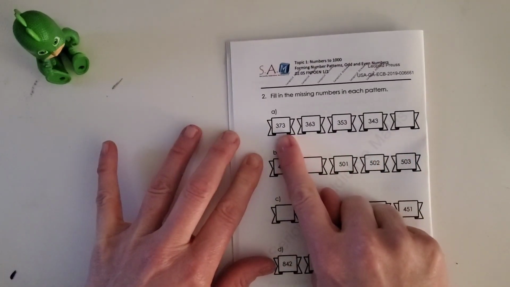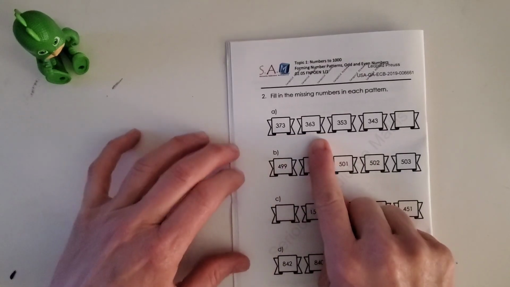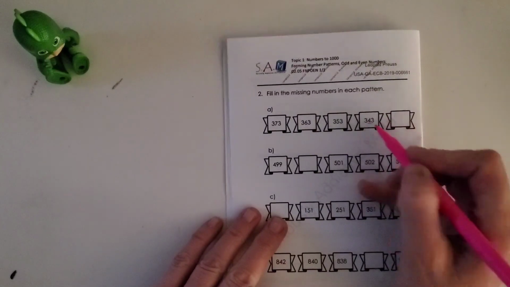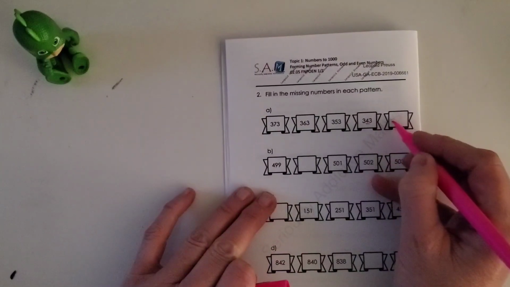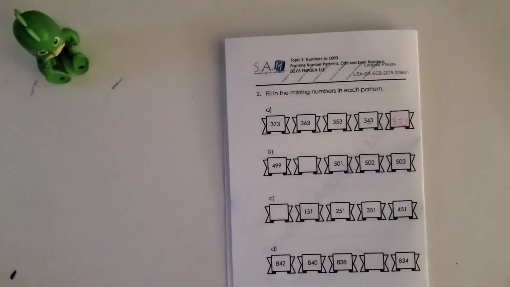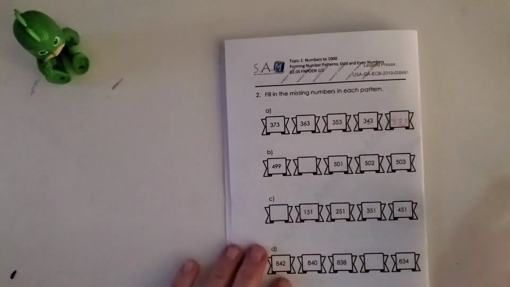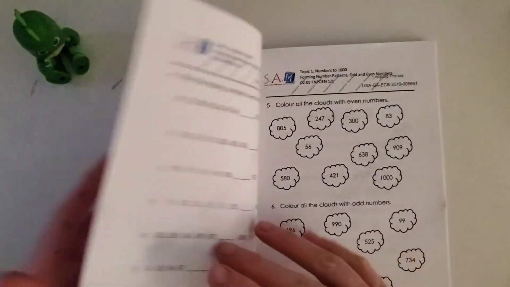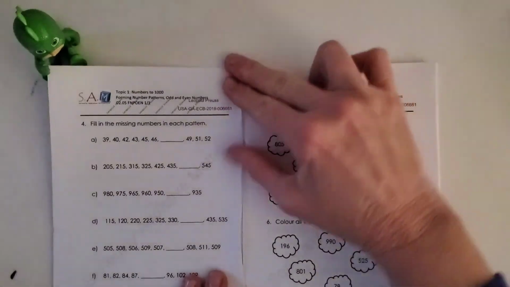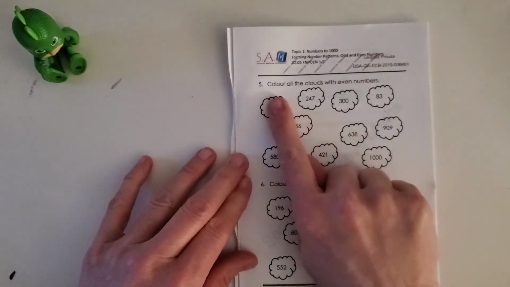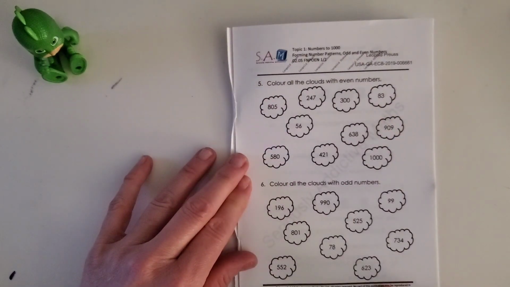So they're 373, 363, 353, 343. The number that's changing is the tens place, and it's 333. So you're going to complete the rest of these. And also we're going to answer the questions on pages 11 and 12. Okay. And then we have page 13. Color the cloud with the even number. So that should be fun.